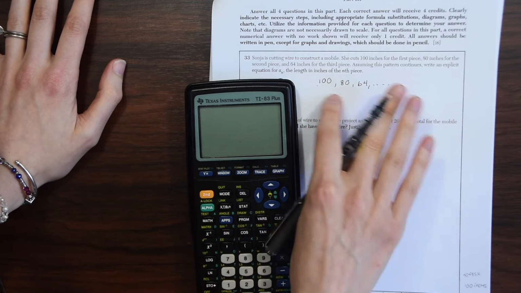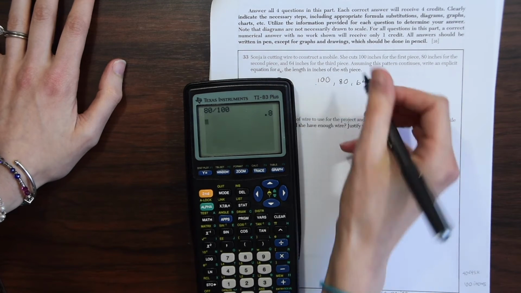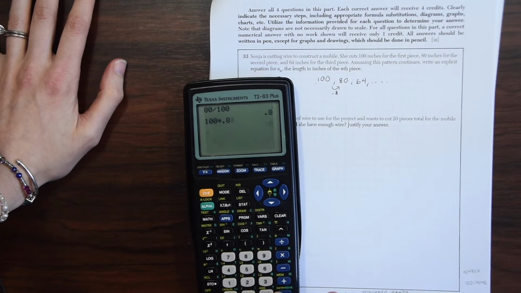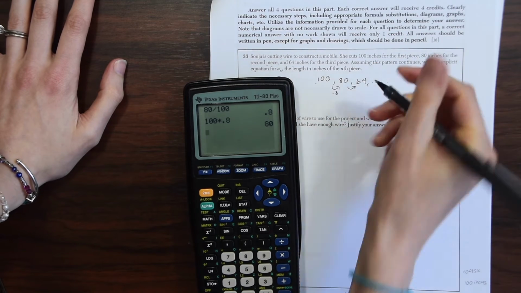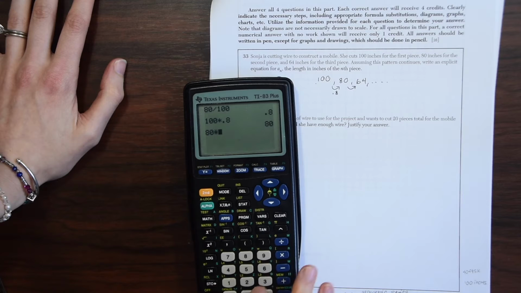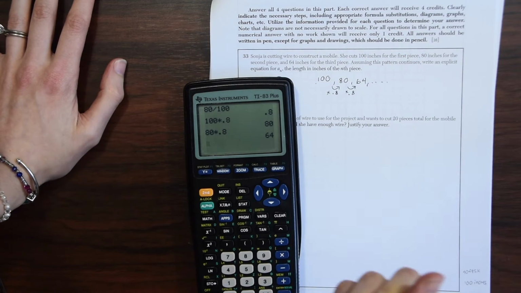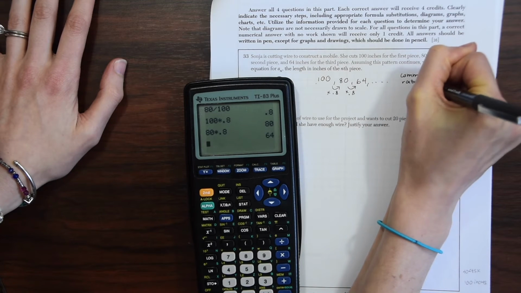Let's see how these terms are related to each other by dividing. If we do 80 divided by 100, we see that we're multiplying times 0.8. So 100 times 0.8 gives you 80. And then let's see if that works for 80 to 64. If we do 80 times 0.8, we're going to get 64. So that's what we're multiplying. That is the common ratio of this sequence.